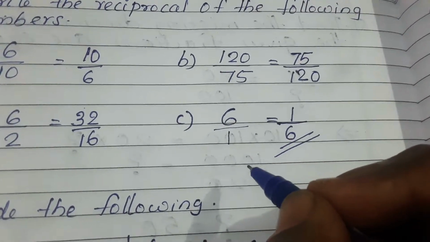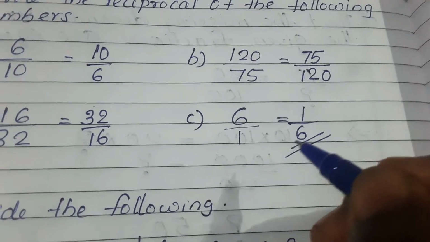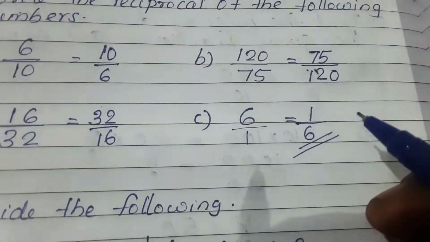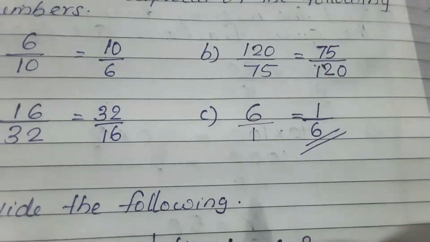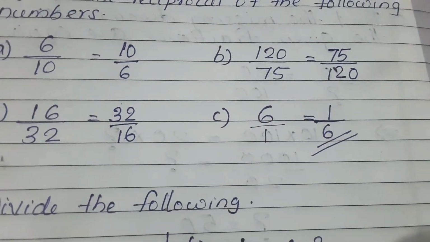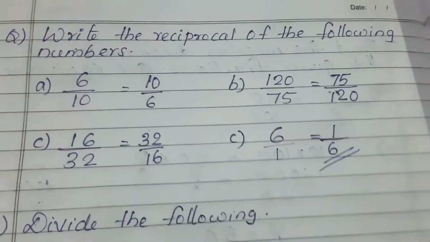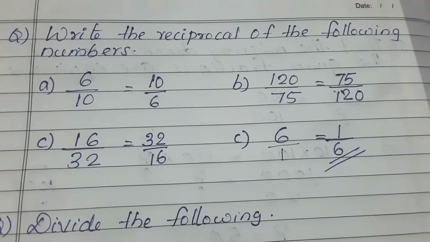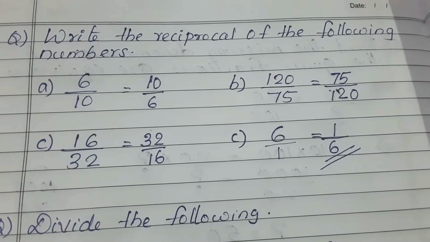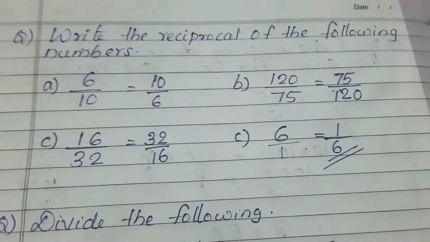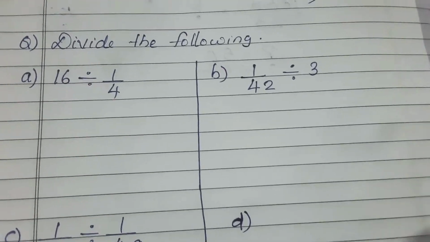Okay, then can you say reciprocal of 100? 1 by 100. Reciprocal of 30? 1 by 30. Reciprocal of 4? 1 by 4. Got it children? Okay, so this is the reciprocal. Reciprocal means just write the reverse order, or just interchange numerator and denominator. Children, now we are moving to division questions.